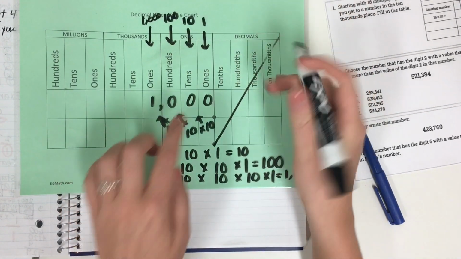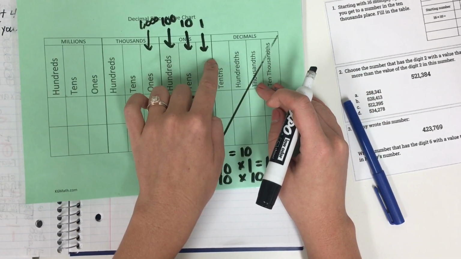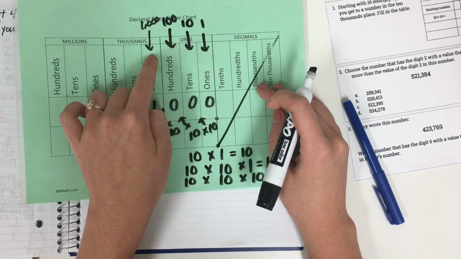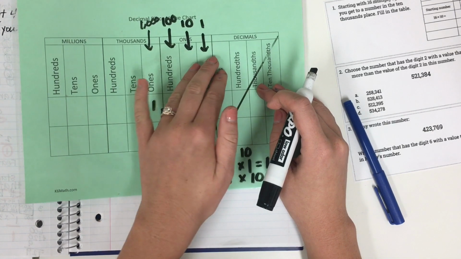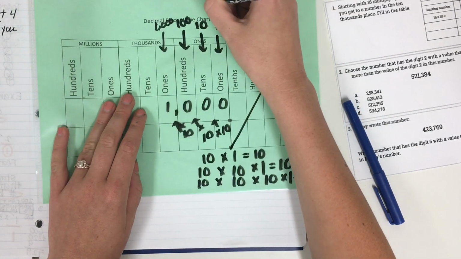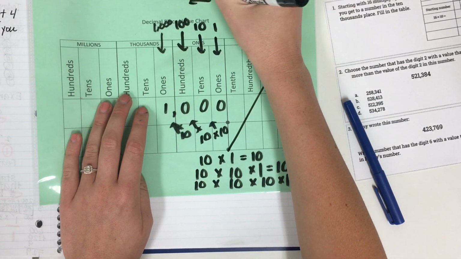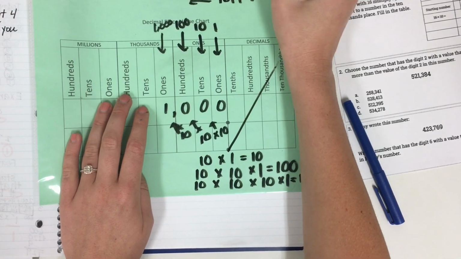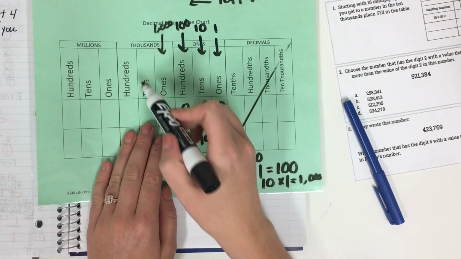So it's all 10 times greater, right? 10 is 10 times greater than 1. 100 is 10 times greater than 10. 1,000 is 10 times greater than 100. So as you move to the left, up the place value, so when you move left, it becomes 10 times more, right?